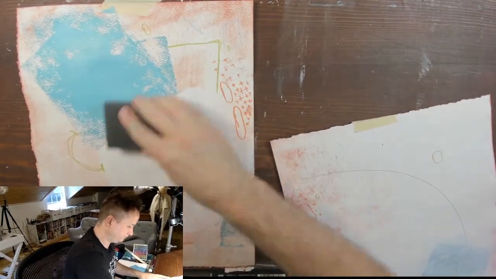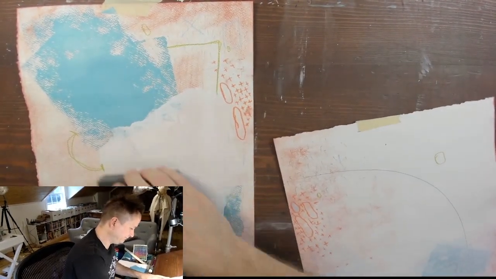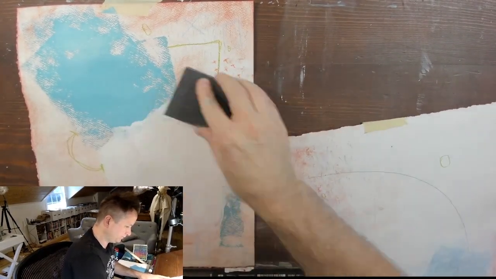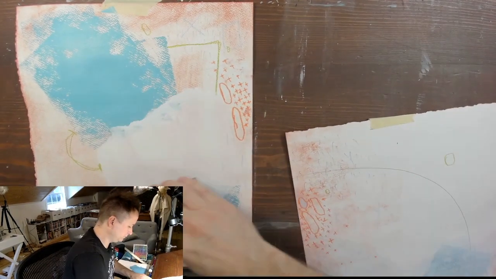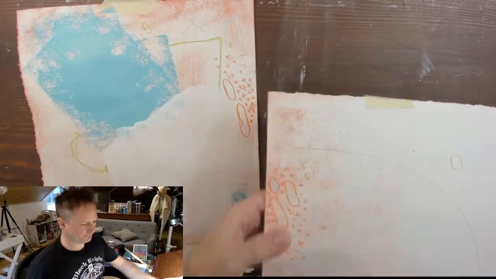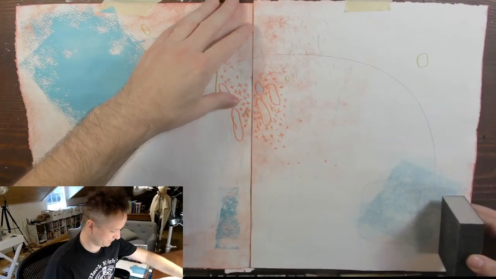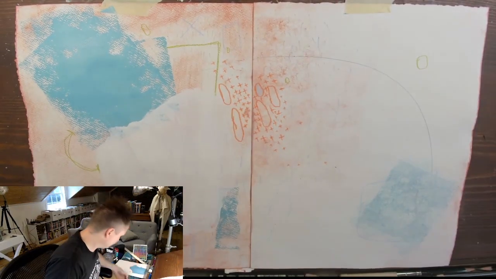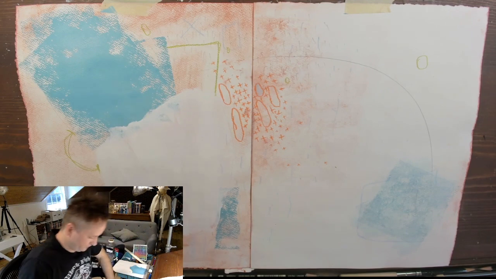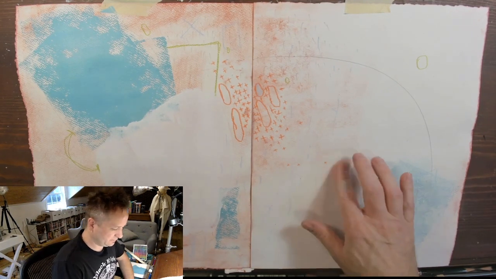Oops. Alright. I'm gonna have to get some better tape here. These are old pieces of tape and they're starting to wear out. But anyway, there you go.